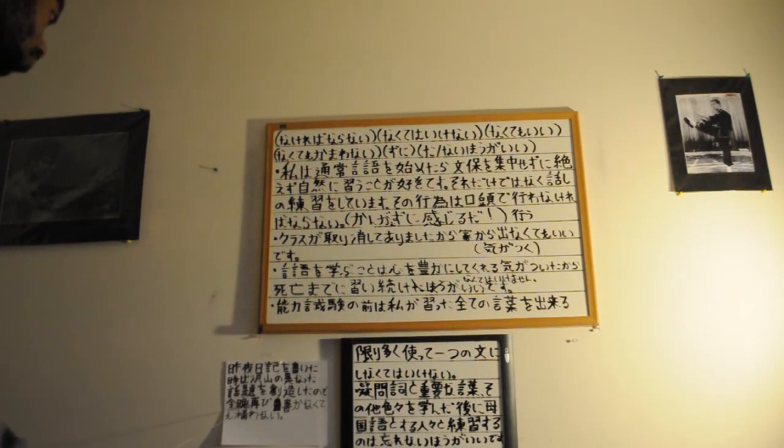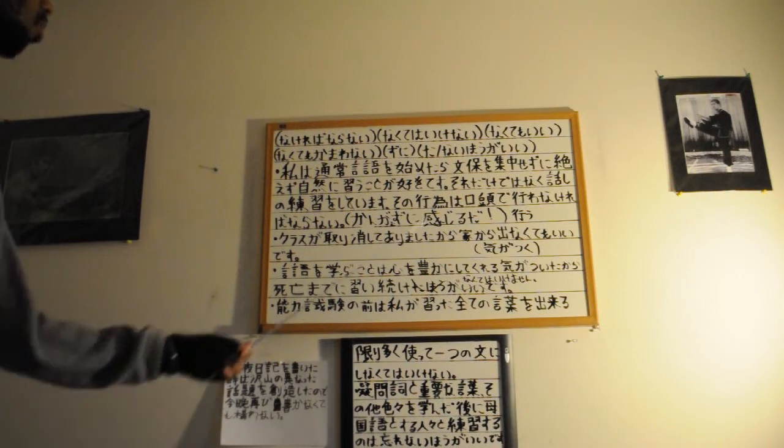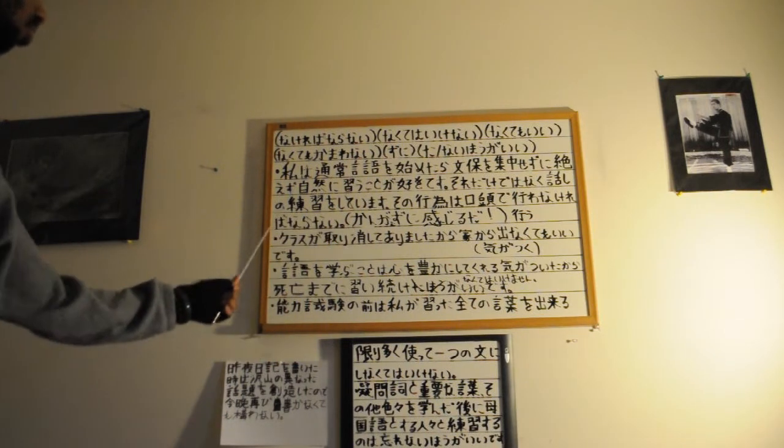Konban is tonight. Futatabi is again. And then kakanakutte mo kamawanai. This kanji here is from kaku, which means to write. And kamawanai, it doesn't matter. Going back up to what we introduced for the nai-kei. Alright, so let's translate this.